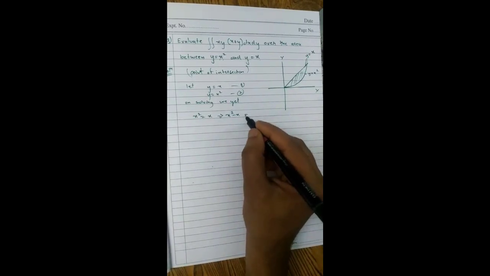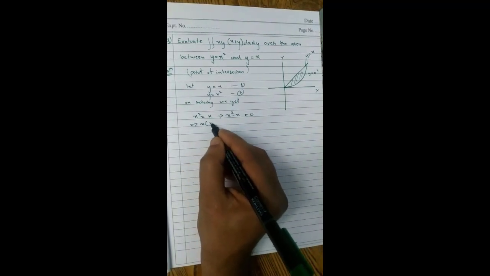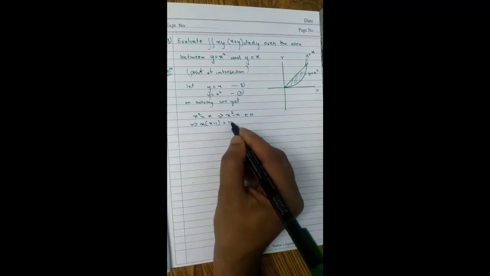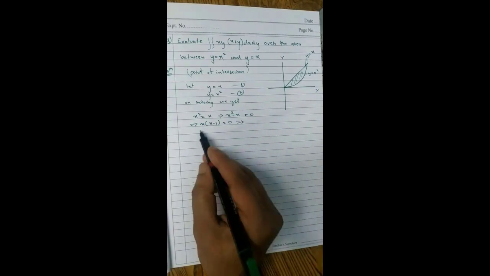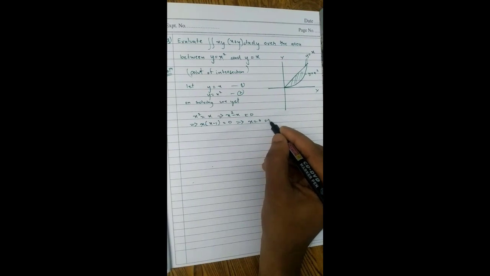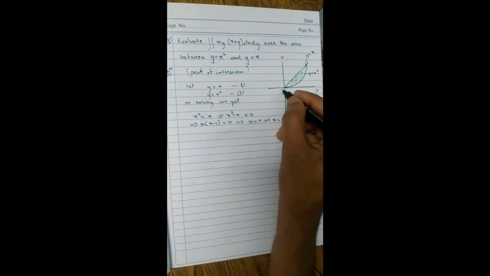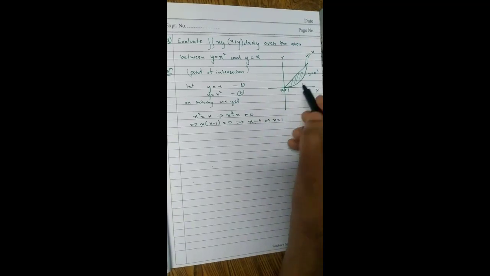x square minus x equal to 0. Now which implies x into x minus 1 is equal to 0. So which implies either x is equal to 0 or x is equal to 1. So you have 2 points. So x here is obviously 0, so x is ranging from 0 to 1.